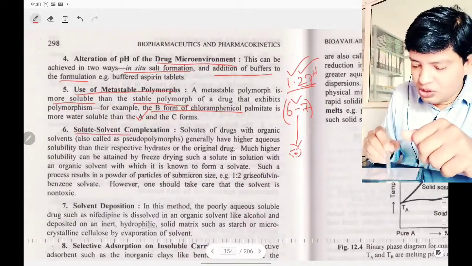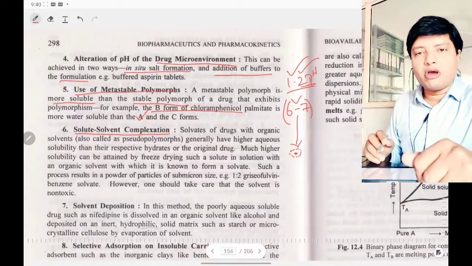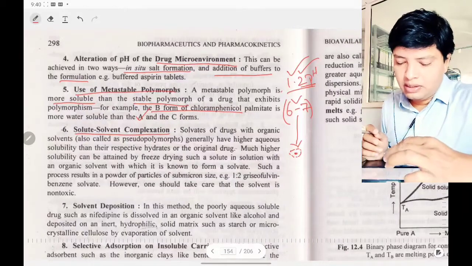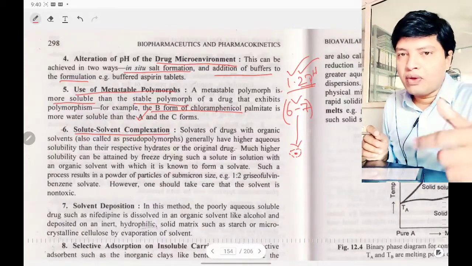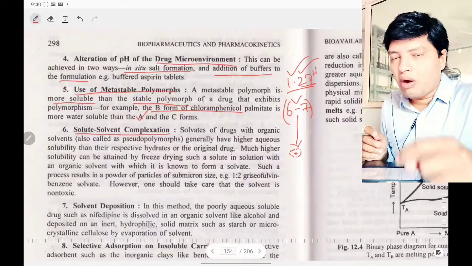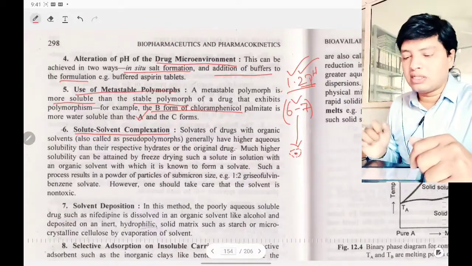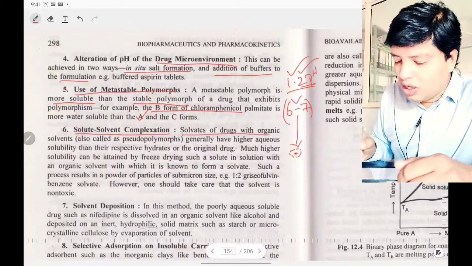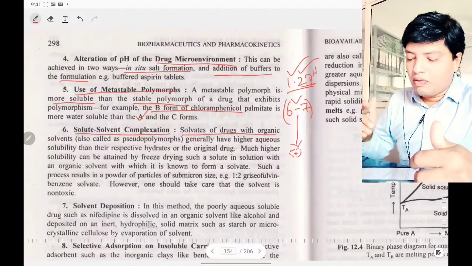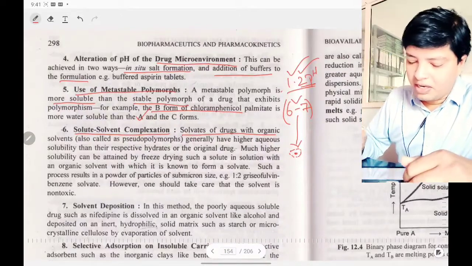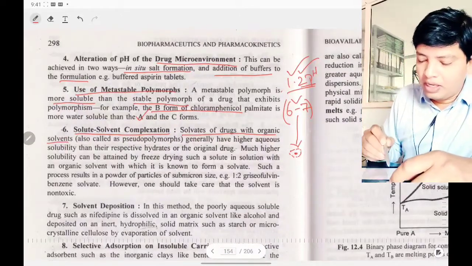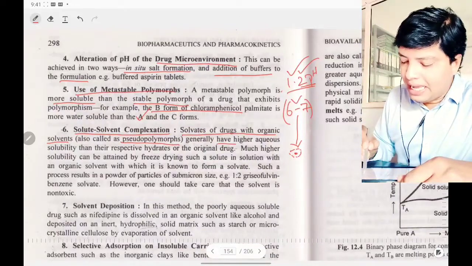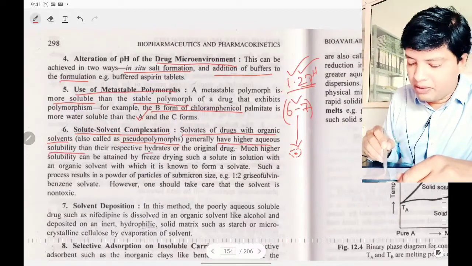Next is solute solvent complexation. We call it solvates. If you want to know about this complexation, that is solute solvent, you can check my video regarding complexation. There you will clearly get what that complexation is which is forming there. Okay, so solute solvent complexation will occur. We call it solvates. Solvates of the drug with organic solvents, we call pseudopolymorphs. Okay, they generally have higher aqueous solubility than their respective hydrates.